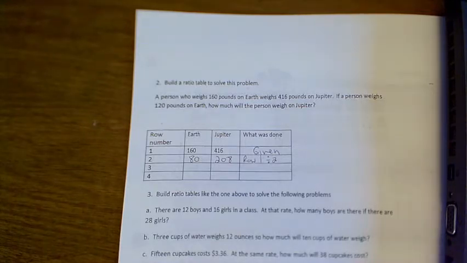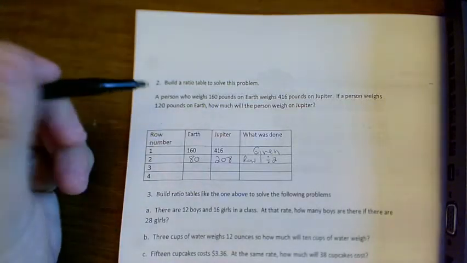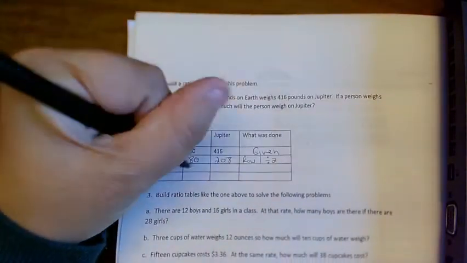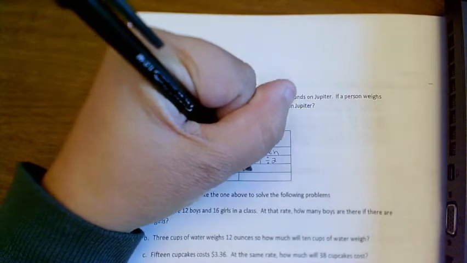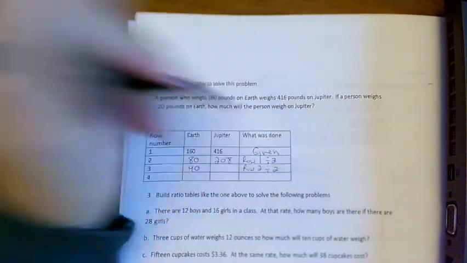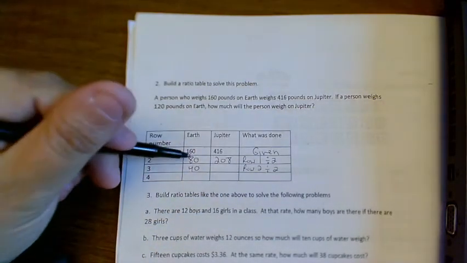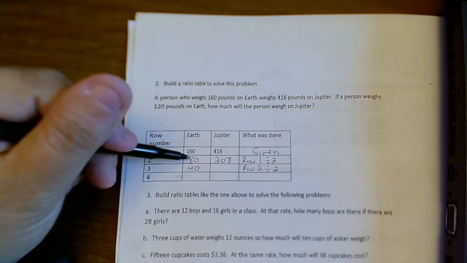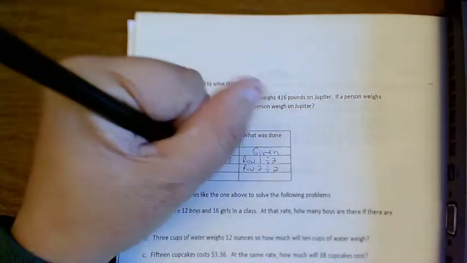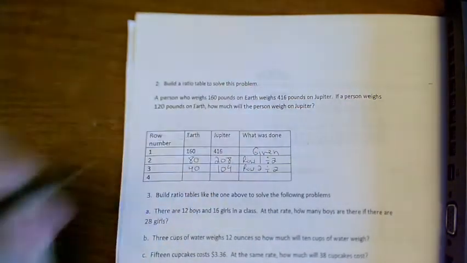So let's do half again. Let's do 40, so row 2 divided by 2. Half of 80 is 40. So half of 208 would be 104.